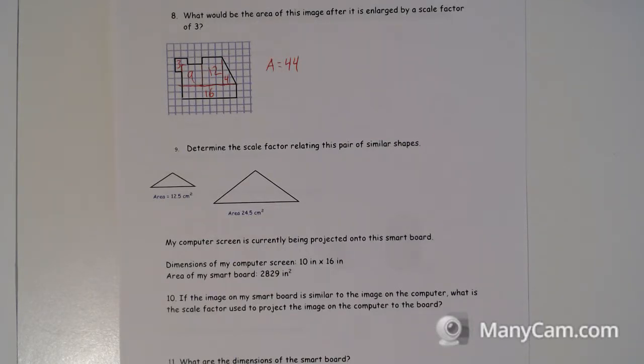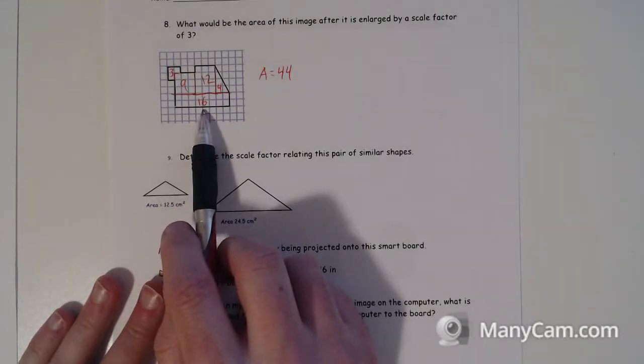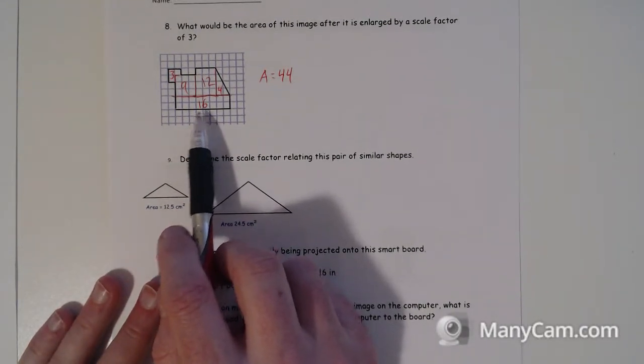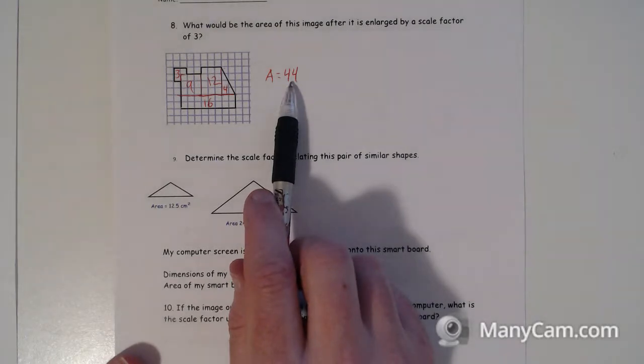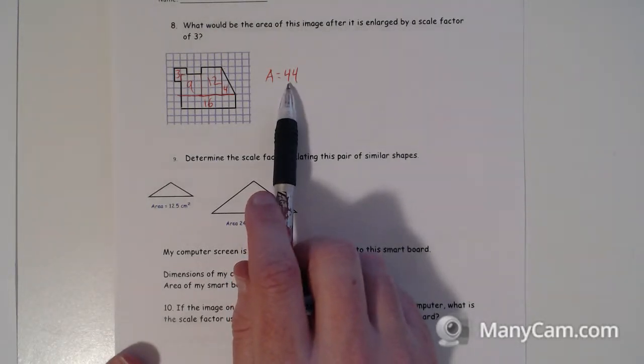So now, let's pretend this is 1/3 of its real life size. So we want to know how much of an area this is in real life then. Or if you had to make this 3 times bigger, what would the area actually be? So it is not 3 times this area. The area does not grow by 3.